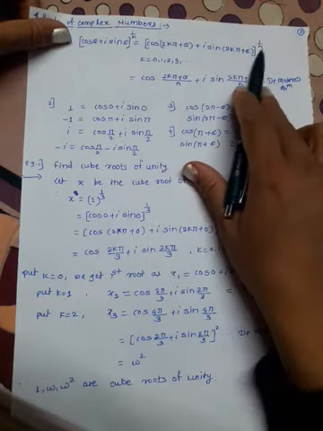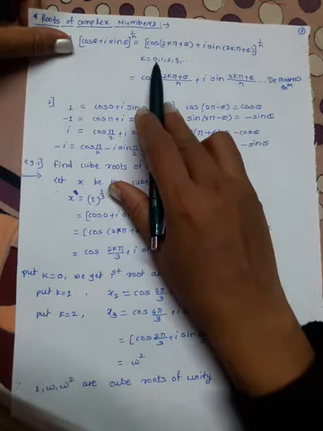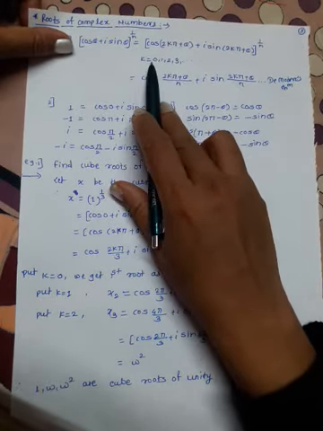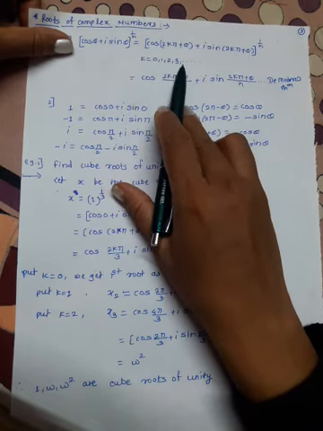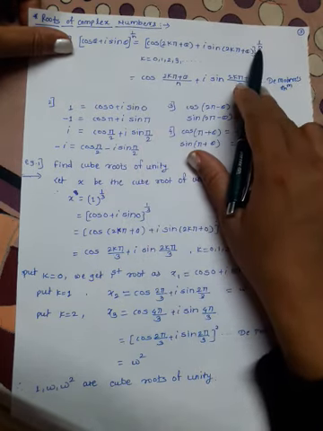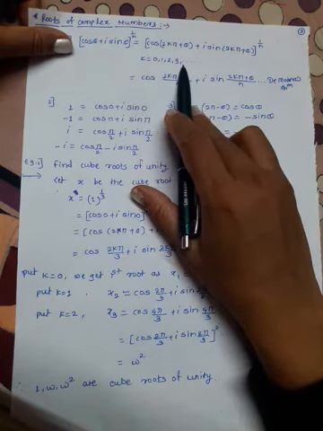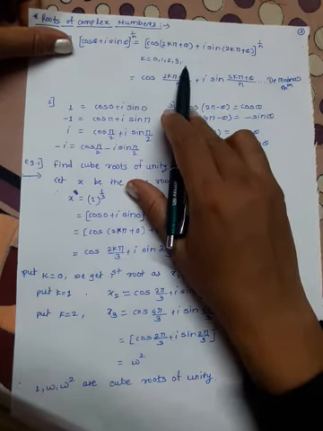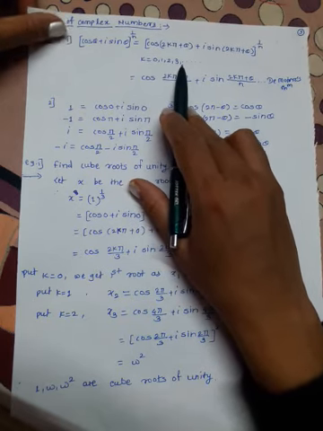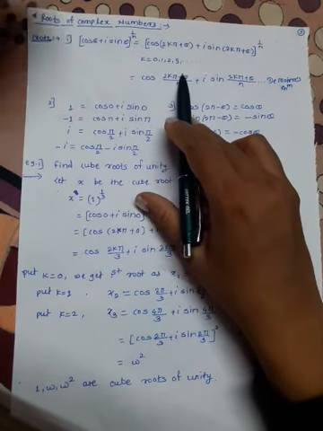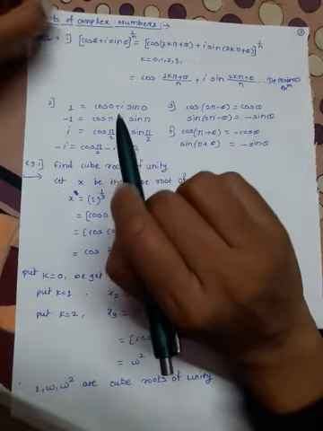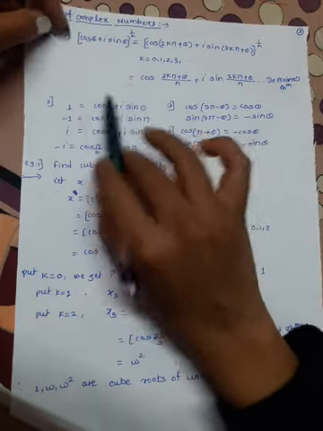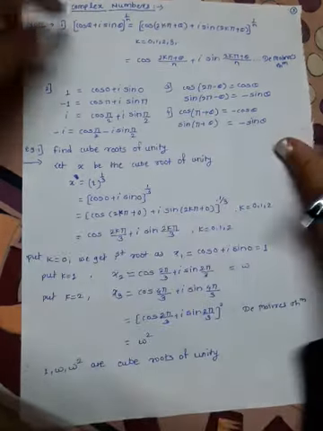If the n value is 4, you have to take up to 3: 0, 1, 2, 3, totally we need 4 numbers. If it is 5, then we need a total of 5 numbers, that means ending with 4: 0, 1, 2, 3, 4, like that. We need that many roots. This is the one basic step in every example.